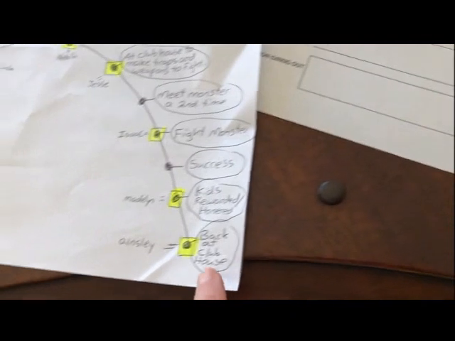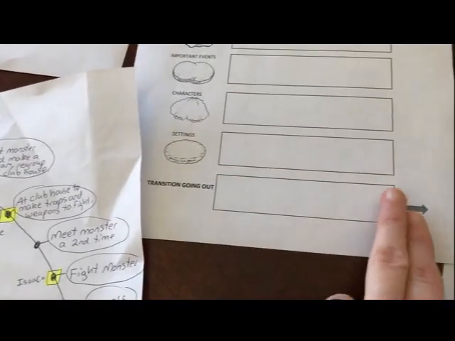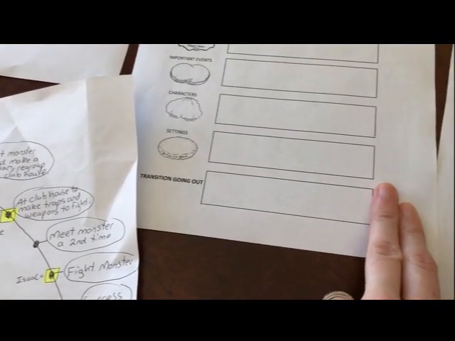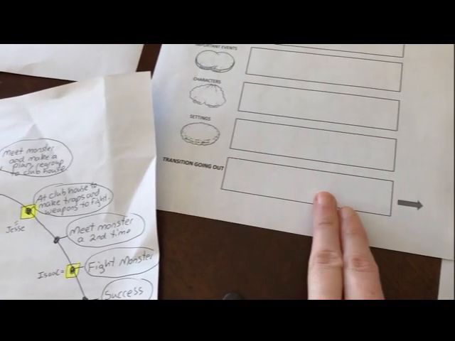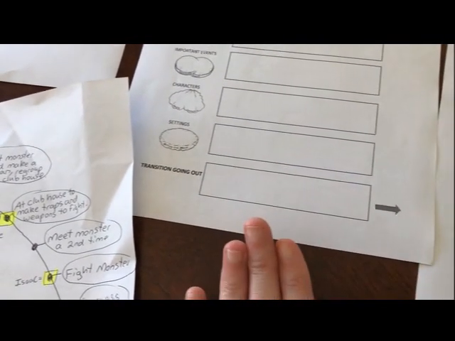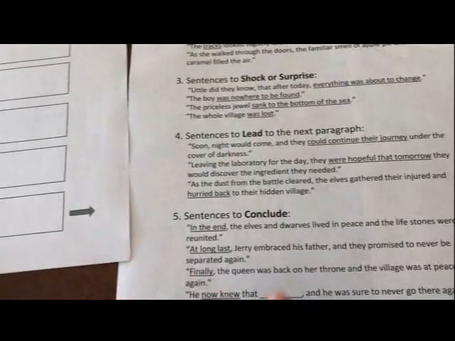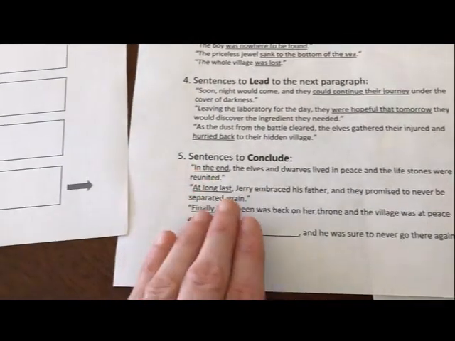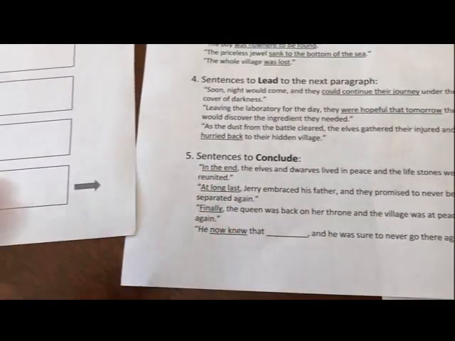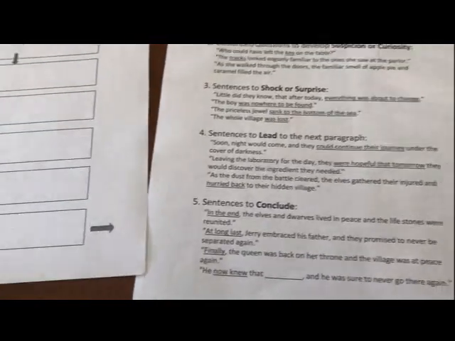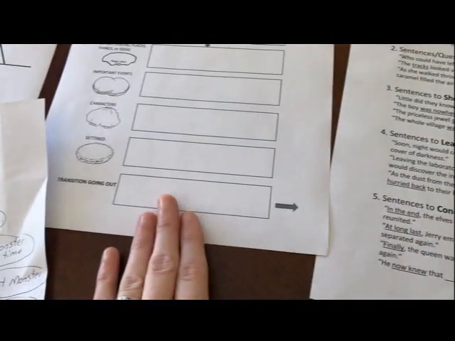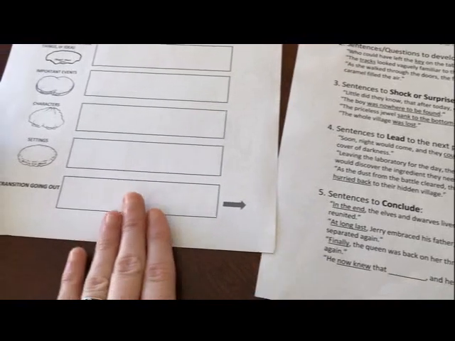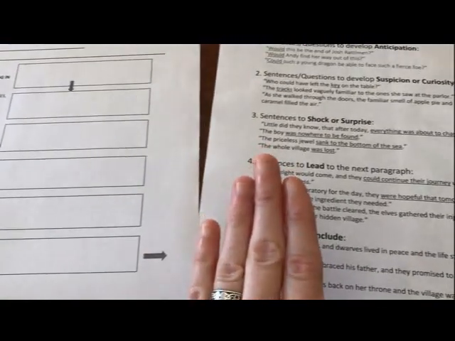Or for the very last one, because the very last one for Ainsley, she's not going into another paragraph. So that doesn't exist for Ainsley. She's just going to be writing here, and that's it. It's the very end of our whole story. So this would be a good one for her: in the end, or at long last, finally, things like that. So pick one of these to help finish your paragraph and lead into the next person.